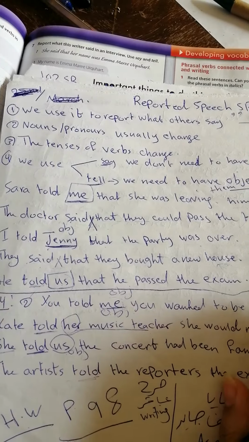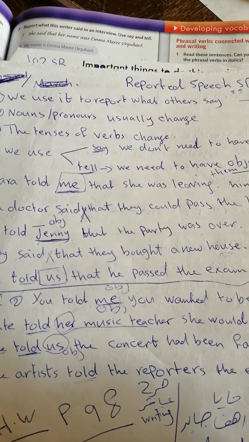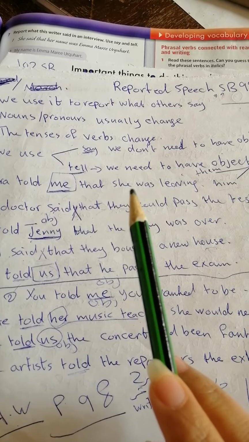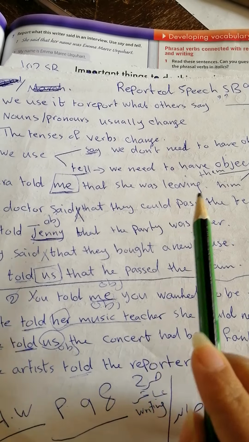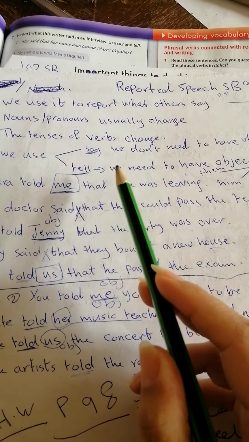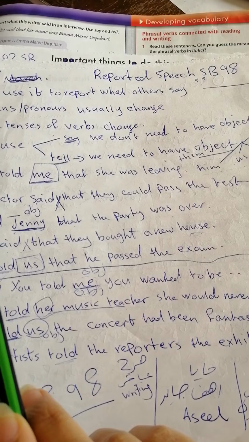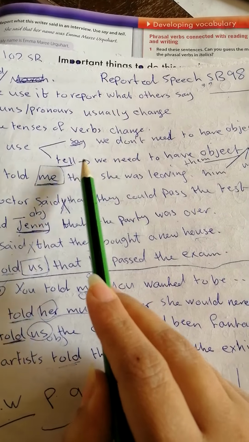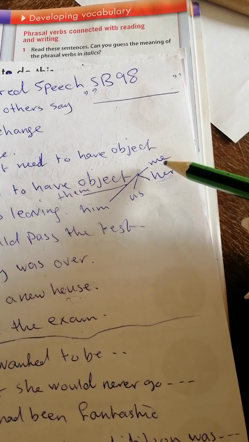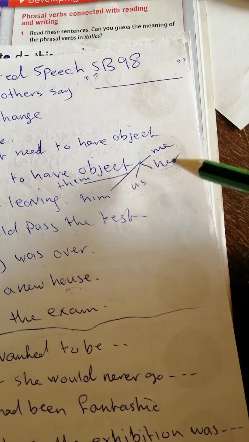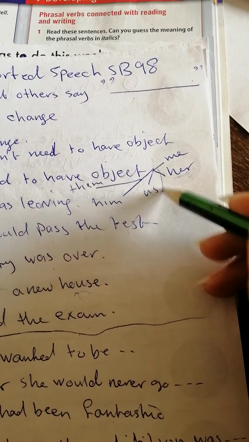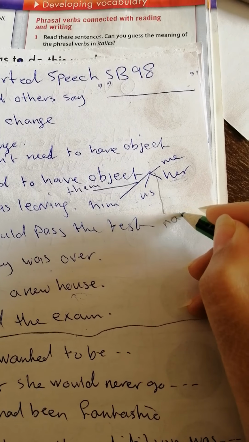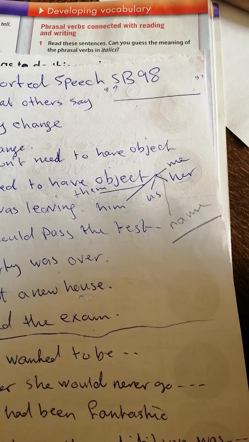We also talked about the difference between say and tell. We said that say and tell are two reported verbs. We use them to report what others say, and we said with say we don't need to have an object, whereas with tell we need to have an object. And by object I mean there must be after it me, her, us, him or them, or any name. Any name. And this name has to be an object.